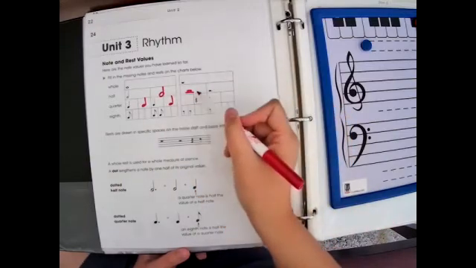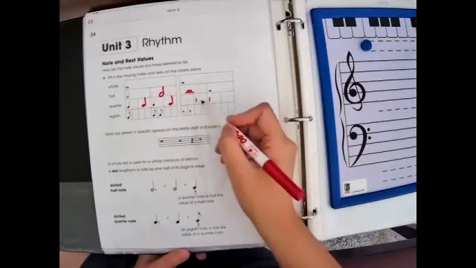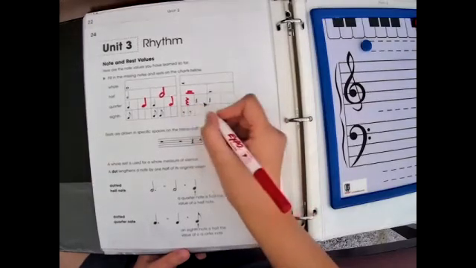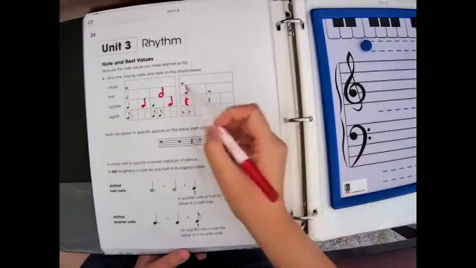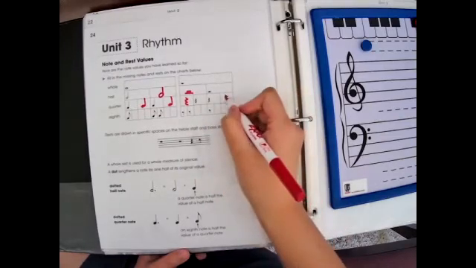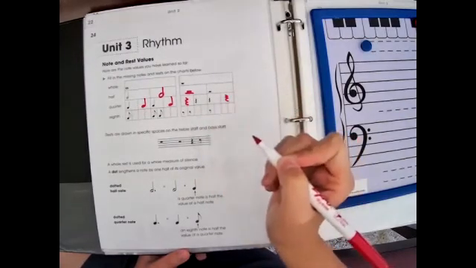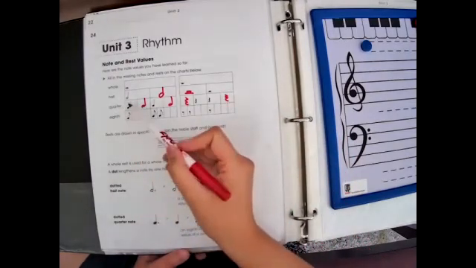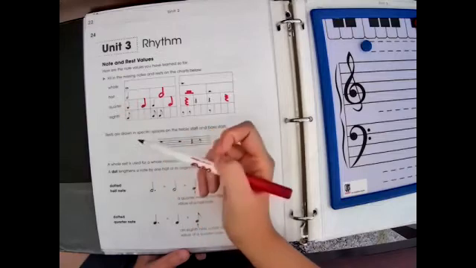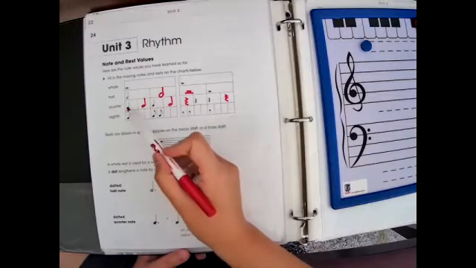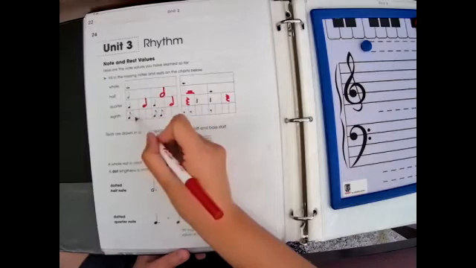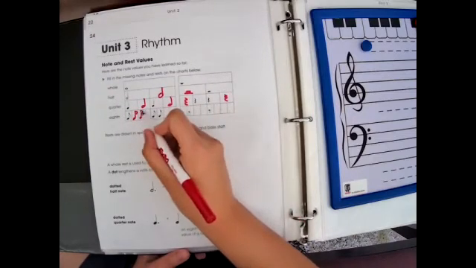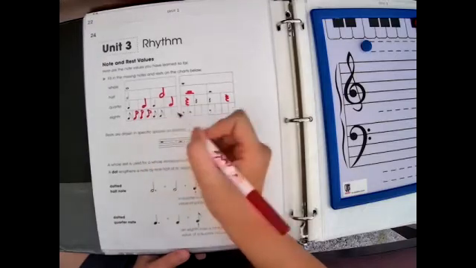If this is a half rest, this is called a quarter rest. Then we'll have 2 quarter rests in 1 half rest. So this is how I would fill it out. An eighth note is basically half of a quarter note. So there will be 2 eighth notes in 1 quarter note. The eighth note is the one that you draw a flag on like that.